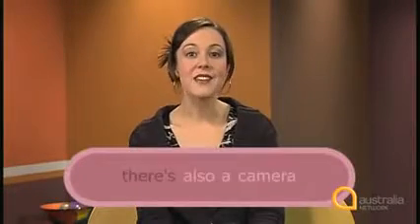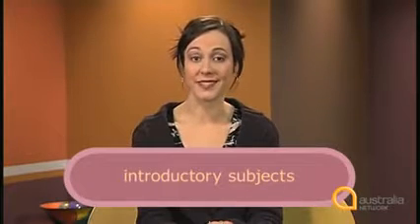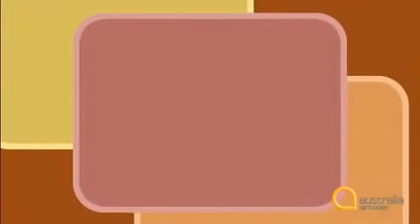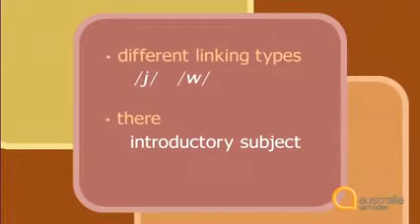He says, there's also a camera, and there's a final camera. These are examples of introductory subjects. So today we've looked at 2 different linking types in spoken English using Y and W. And we've talked about "there" being used as an introductory subject and as an adverb.